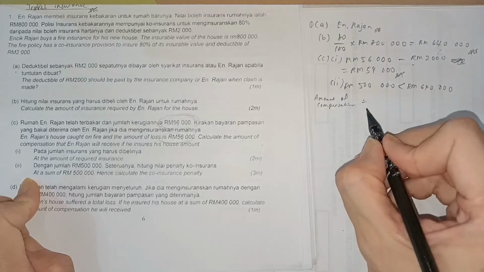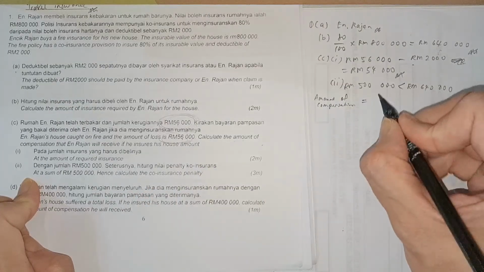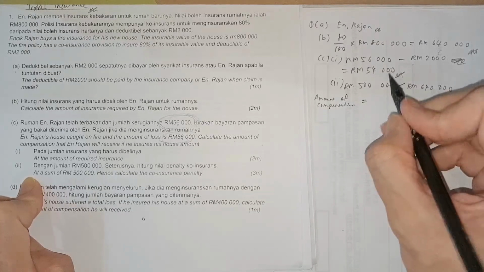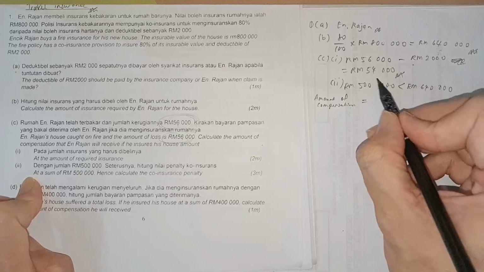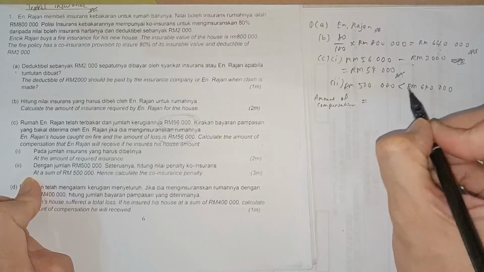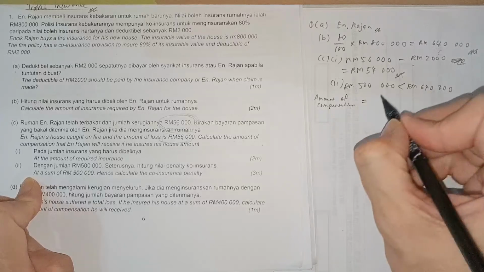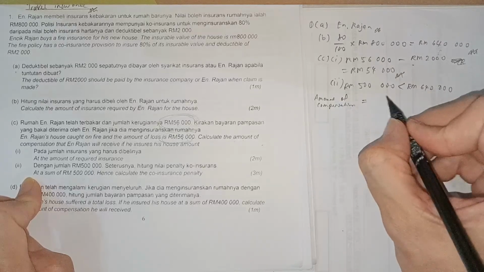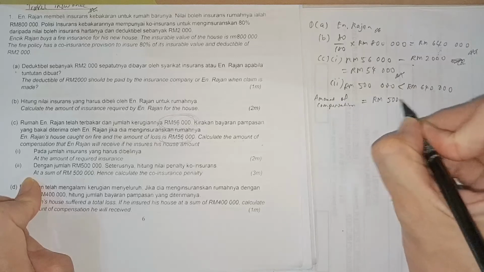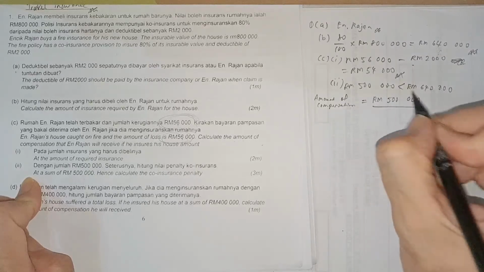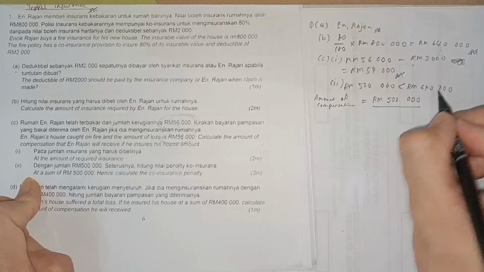So the amount of insurance required is this one, but he only insured this one, so it's less. So to get the amount of compensation, it's the 500,000 divided by what he is supposed to pay, 640,000.